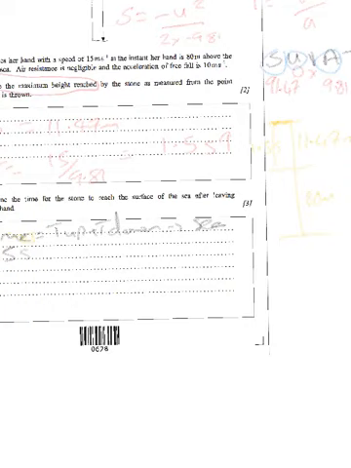S equals ut plus half AT squared. U is 0, so that's nice, gets rid of that. So we end up with S equals half AT squared. If you make T the subject, you end up with T equals the root of 2S over A. Okay, so that's nice. We can just stick that in, and then the time.